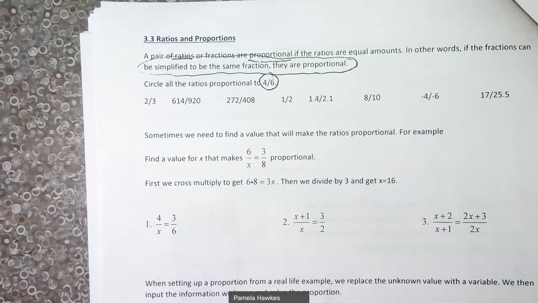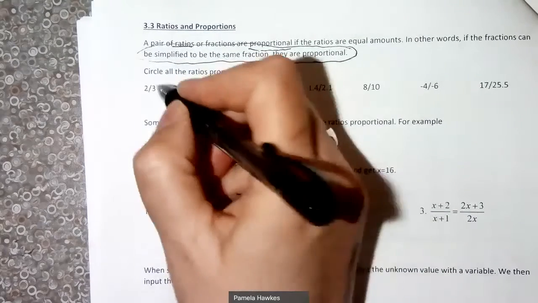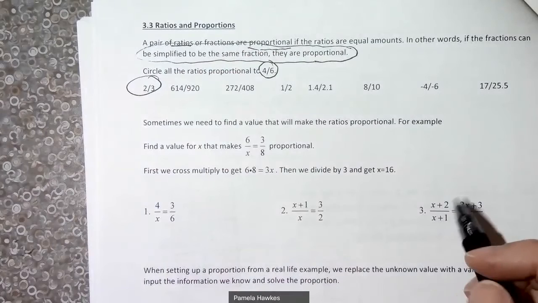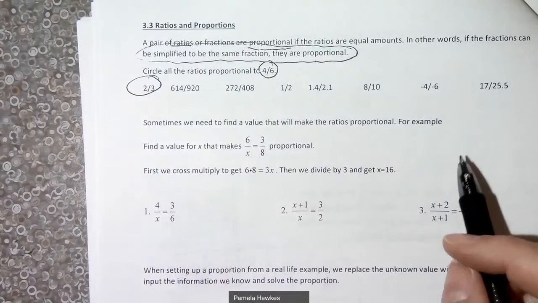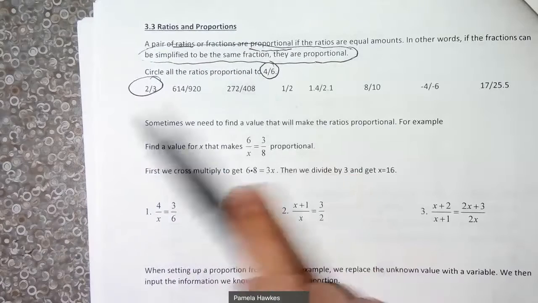Okay. You ready? No? You need a calculator? Give me one that's the same. 2/3. How did you know? How'd you know? There you go. So there's one.